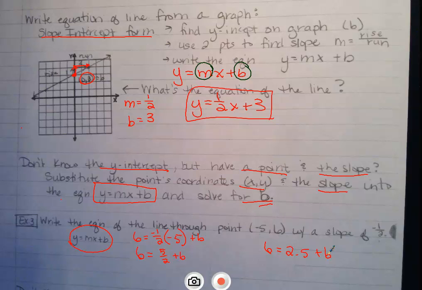We can't divide because 2.5 is not being multiplied. We would subtract it because it's being added, right? So we would minus 2.5. So what's 6 minus 2.5? So 3.5 equals b.